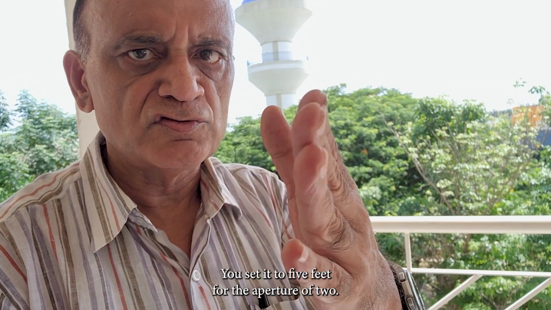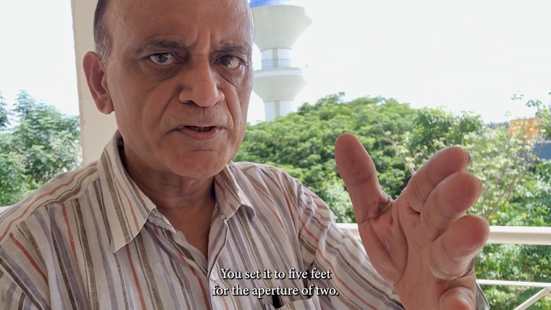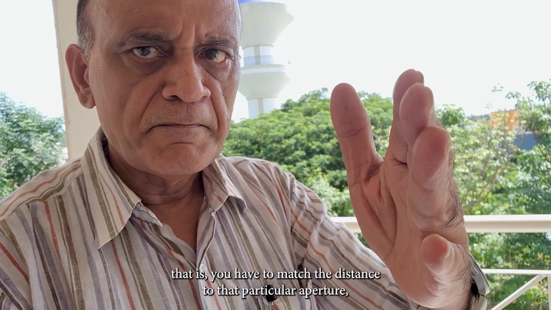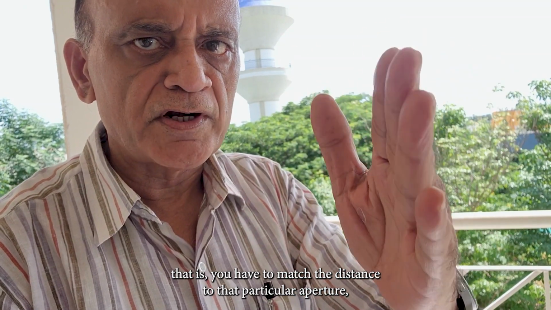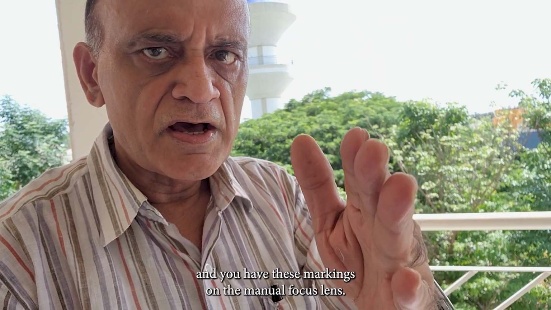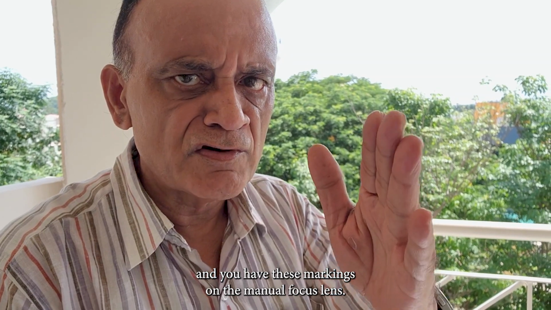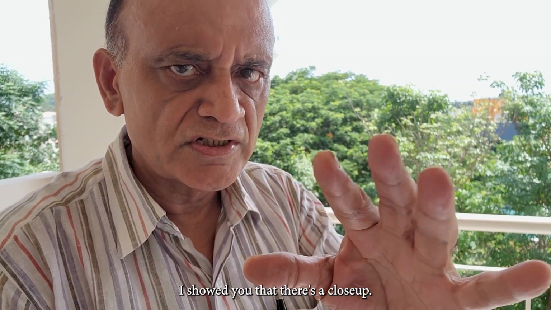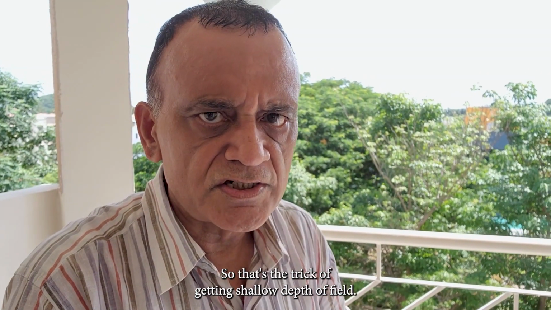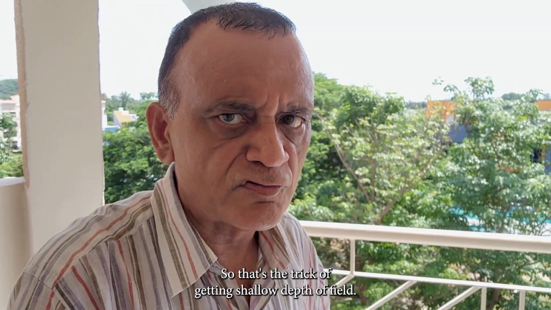Suppose it is 5 feet, you set it to 5 feet for the aperture of 2. Whatever aperture that is, you have to match the distance to that particular aperture, and you have these markings on the manual focus lens. I showed you that there is a close-up. So that's the trick of getting shallow depth of field, the nitty-gritty of it.